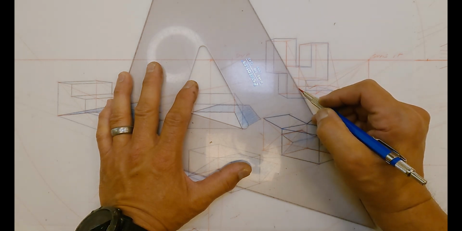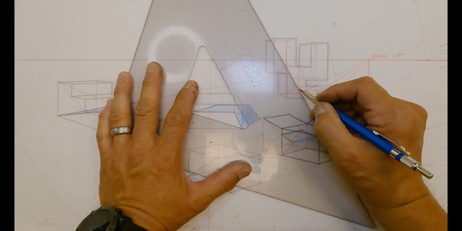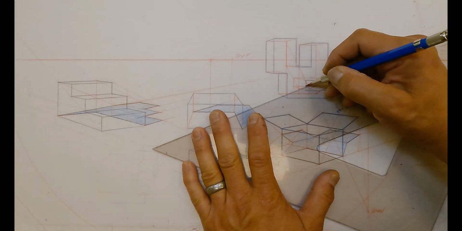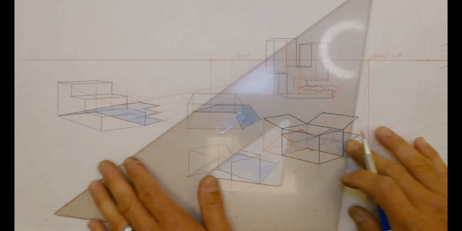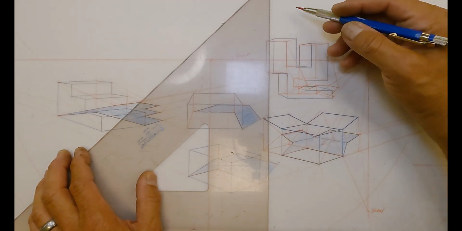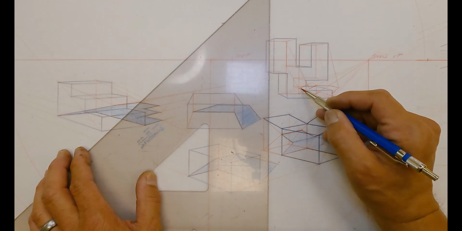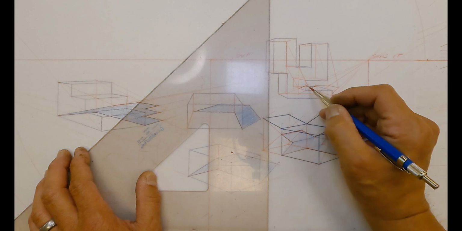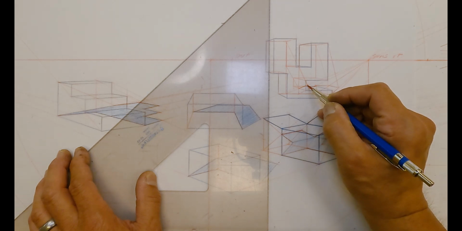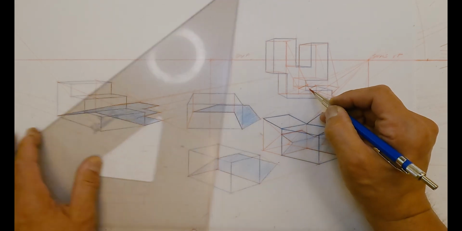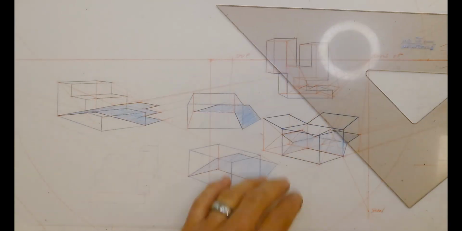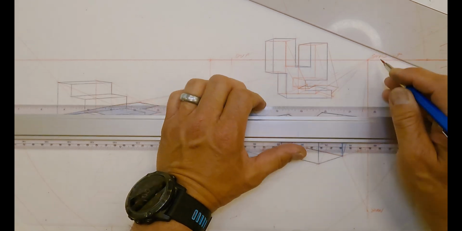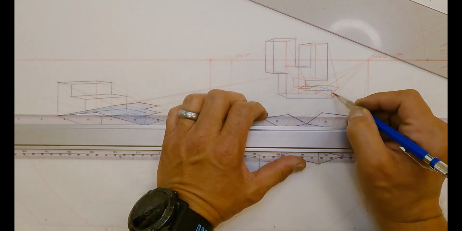This one's here. So this is represented here, like that. I'm sorry, this edge is represented here. Oh, I'm sorry, this is going to connect here, like that. There it is. Okay, so this shadow does this.